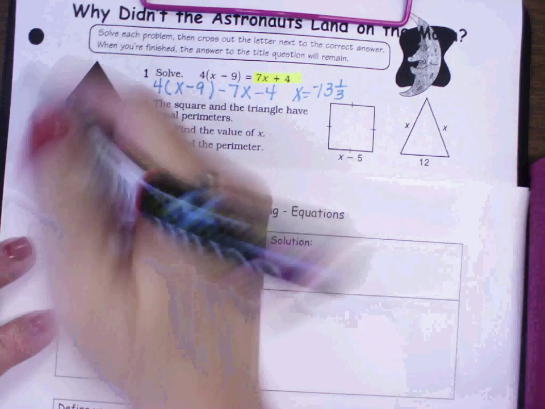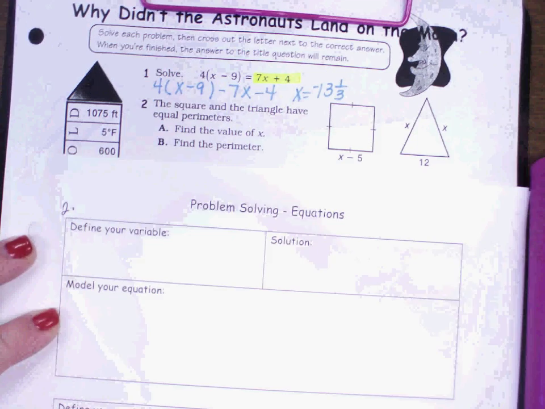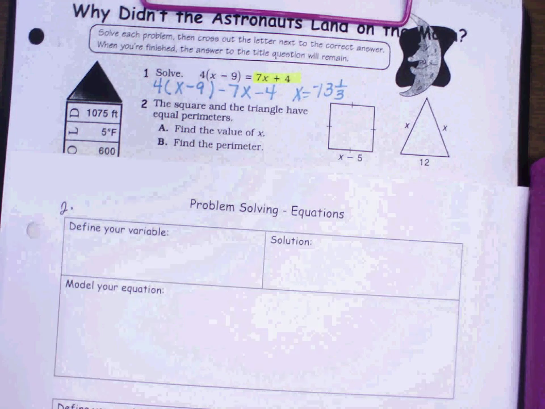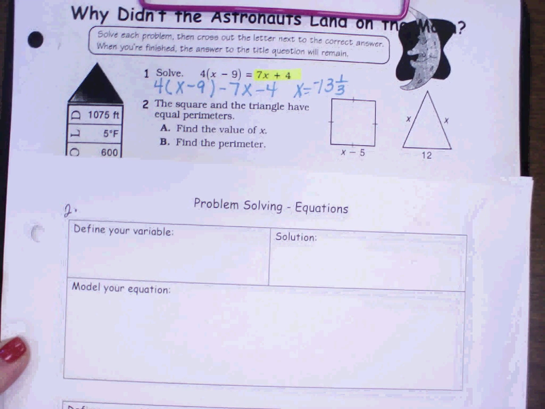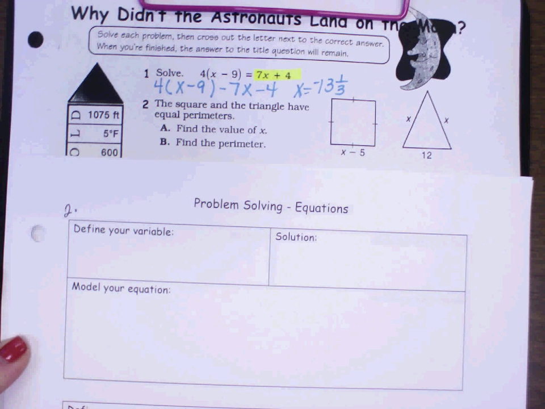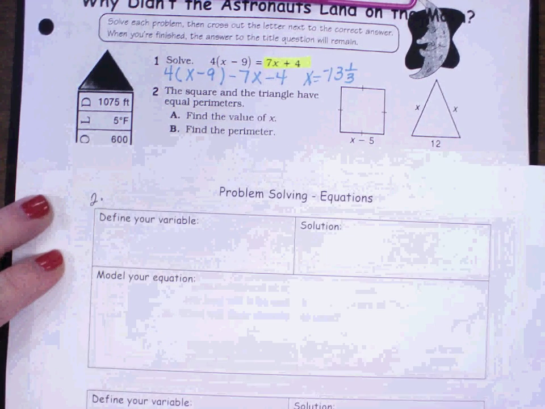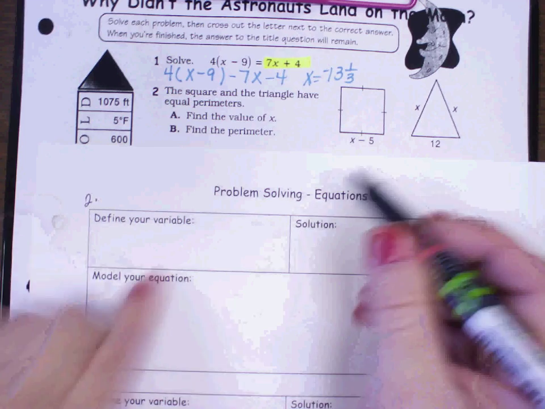All right, so let's use this for number 2. Go ahead and write down that that's number 2. So use this. We're going to start using this now.